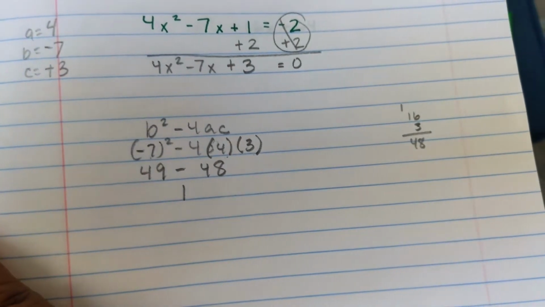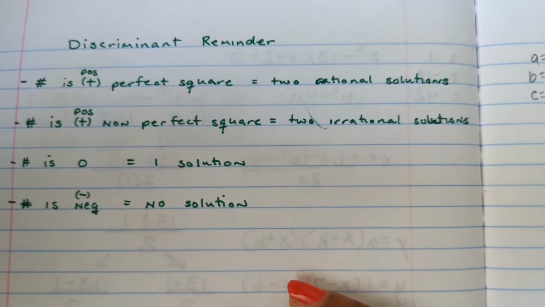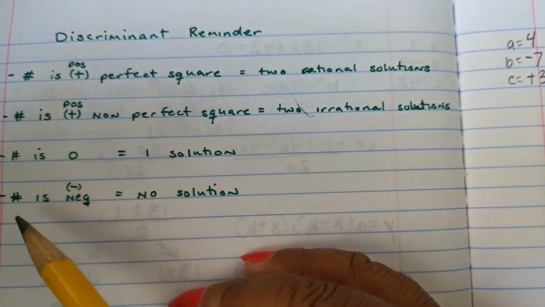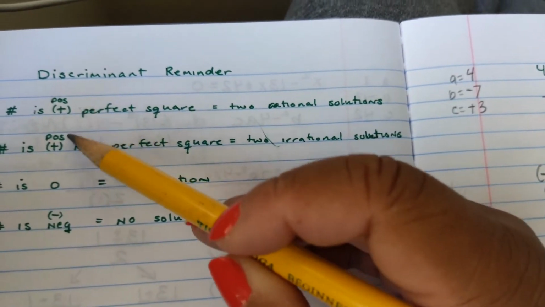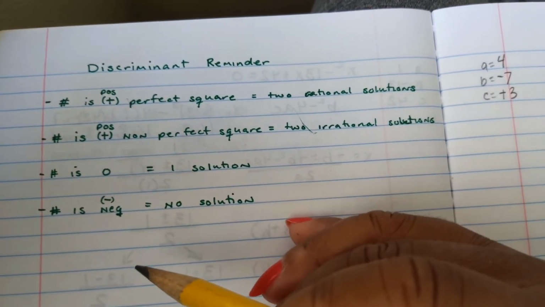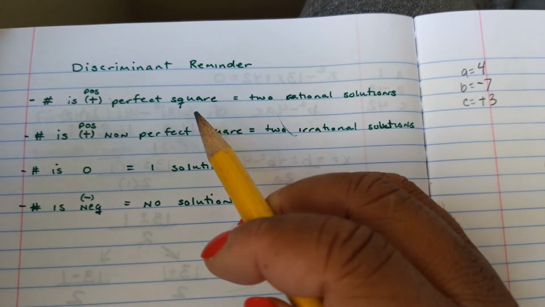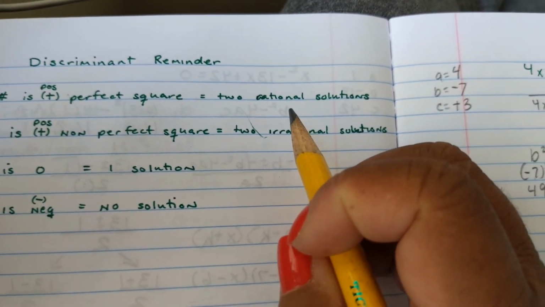Now, from the notes, what you should remember or go back and look at the PowerPoint, we actually have this information. What it says is, the value I just came up with is positive because our 1 was positive. So I'm looking at either this one or this one. And because my number 1 is positive, it's a positive perfect square because 1 times 1 is 1. Then that means I'm going to have 2 rational numbers as my solution. So back over here, I'm making a little note to myself: I'm going to have 2 solutions.